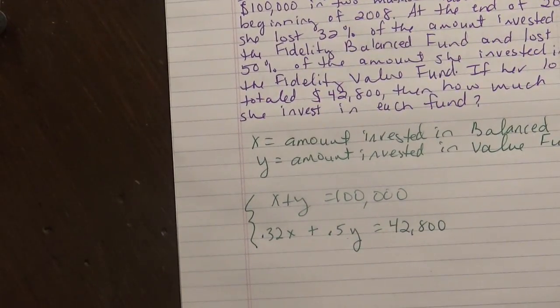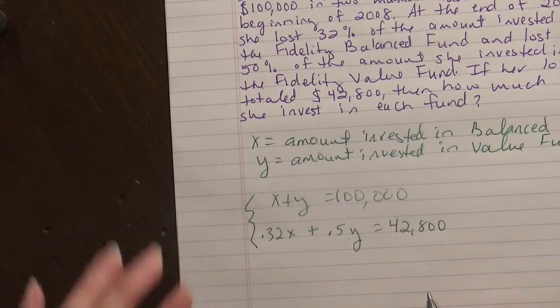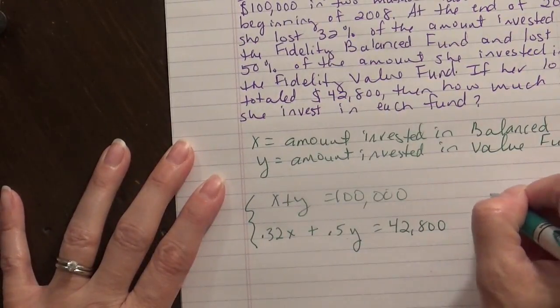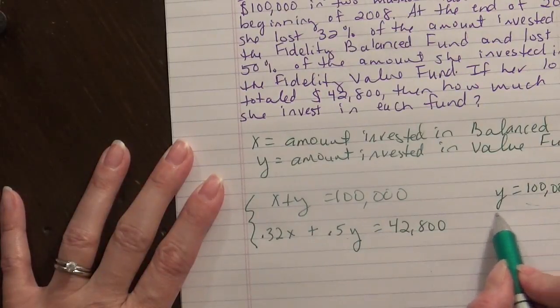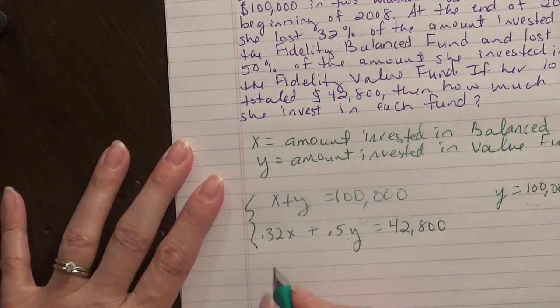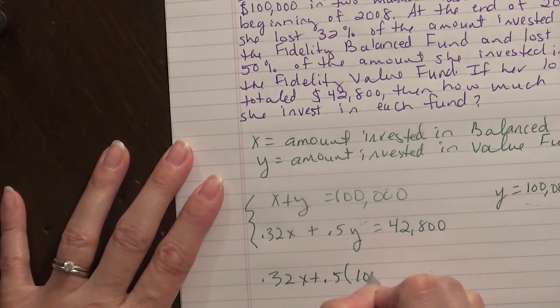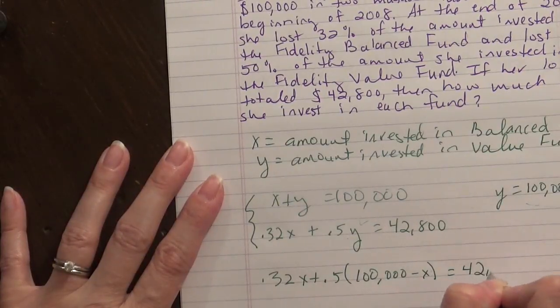So how are we going to solve this now? If you want to do elimination method, that's fine. You'll be working with a lot of decimals if you do that, probably. Or if you want to, you might also solve your first equation for one of your variables. So let's say if I solve that first equation for y, I could write it as y equals 100,000 minus x. And then I can substitute this into my second equation for my y here. So I can say that 0.32x plus 0.5 times 100,000 minus x equals 42,800.